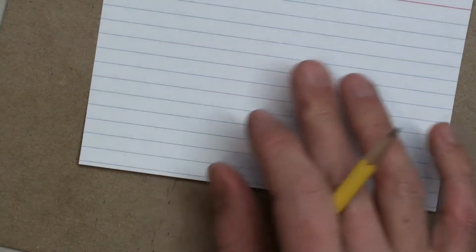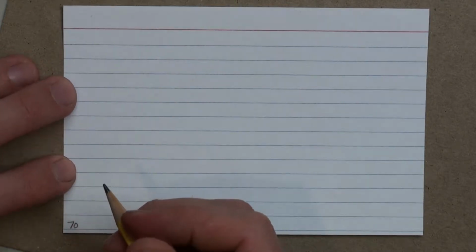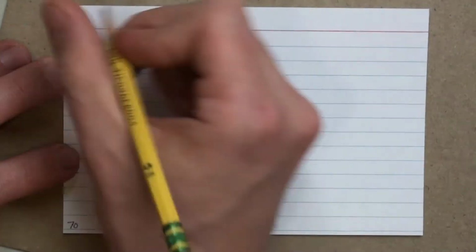That was card 69. This is card 70. An isosceles triangle has two congruent sides.